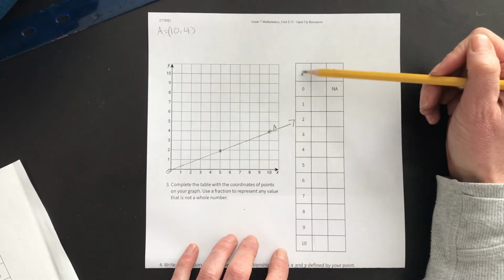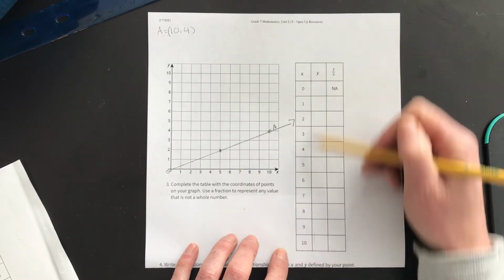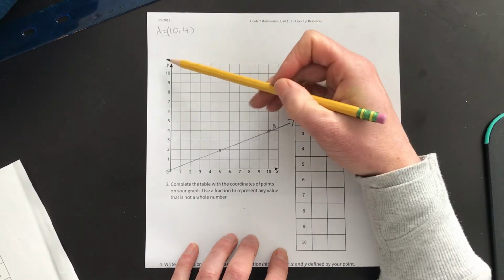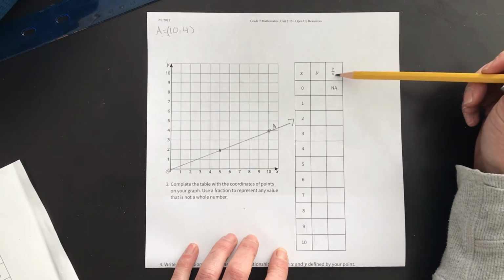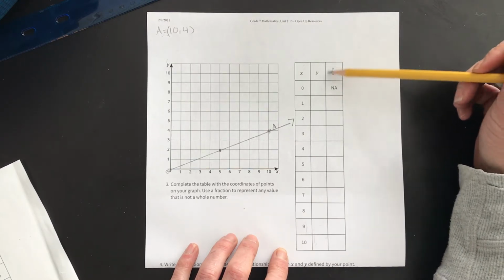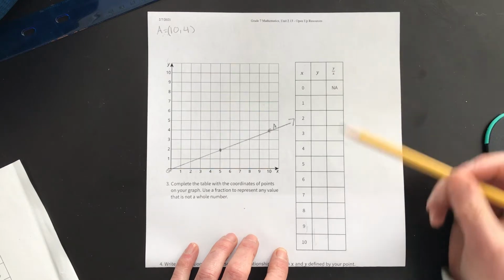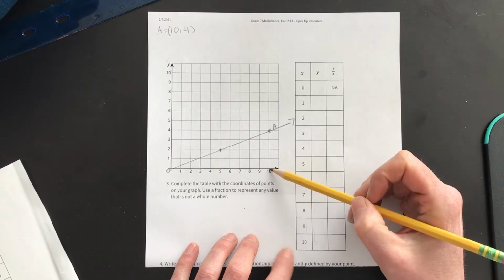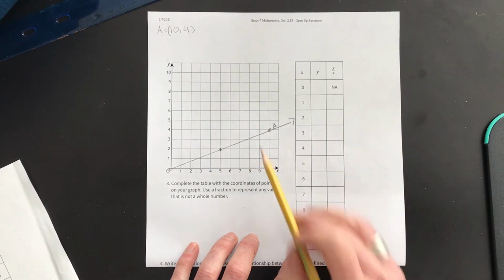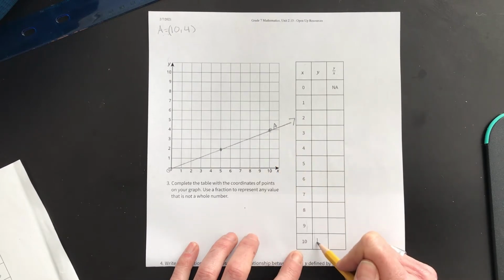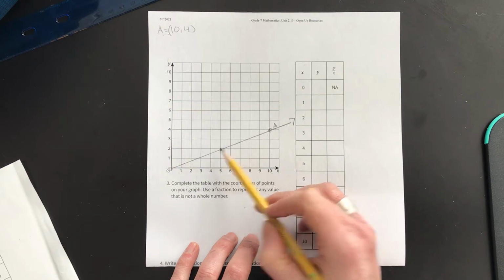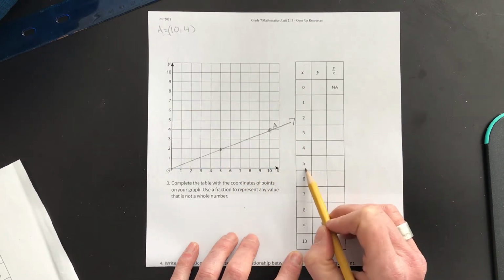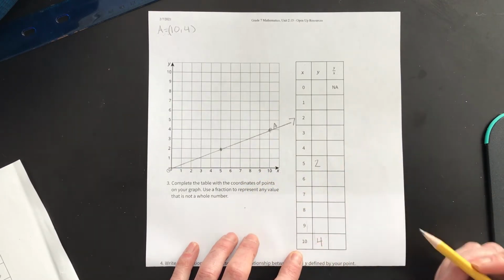And so what this table is saying is this is my X column, and this is my Y column, my Y values there. And then this is where we're going to look at that Y divided by X. And if you remember, this should be our constant of proportionality. And so we can come over here to this point that they gave us. When X equals 10, we know that the resulting value here is 4. The other one that I notice is a whole number is this (5, 2). And so I can come over to where X equals 5 and fill this one in.